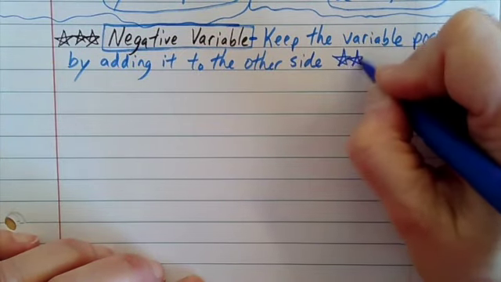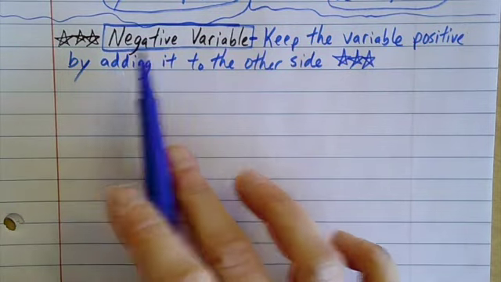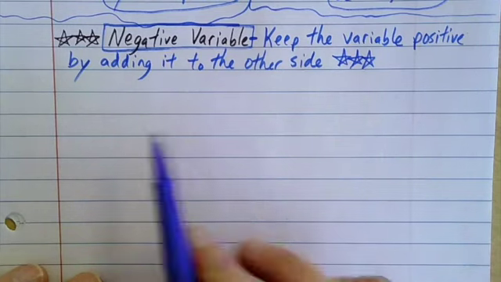So I'm going to put some more stars here. This is important to know. I would like you to repeat that after me. If you have a negative variable, you're going to keep the variable positive by adding it to the other side.